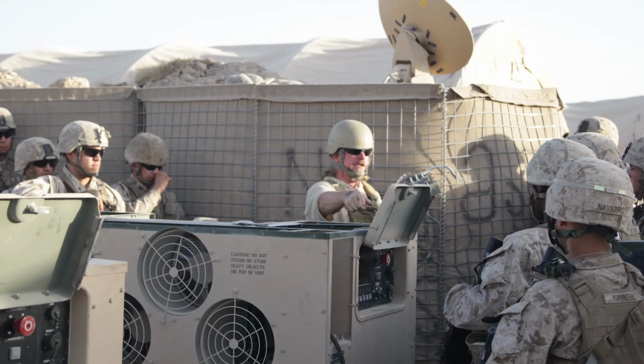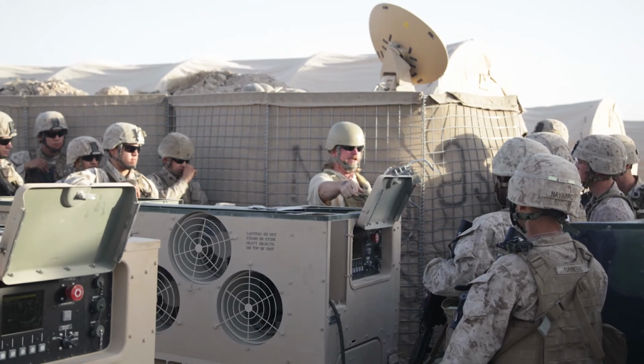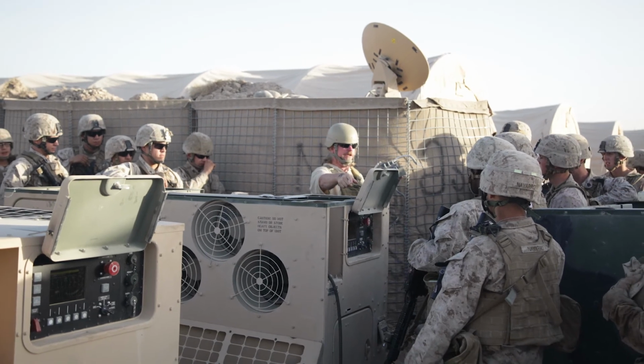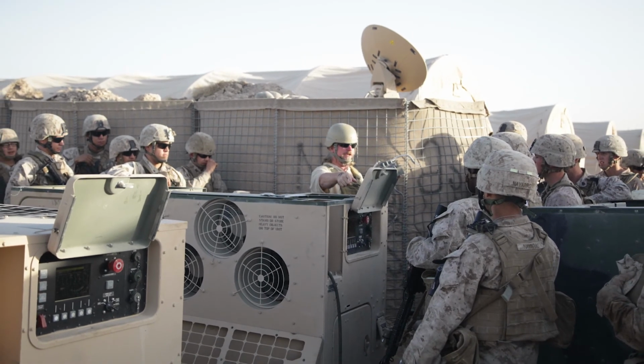So you're doing your checks and you realize that one of the AC units is down for the communications tent. And the ops chief comes over and tells you, hey, Devil Dog, all the equipment is gonna get fried real soon if we don't get this air conditioner back up and running. What are you gonna do?